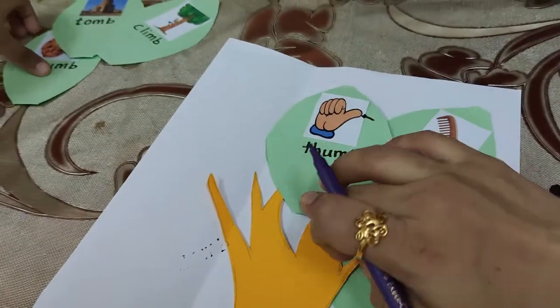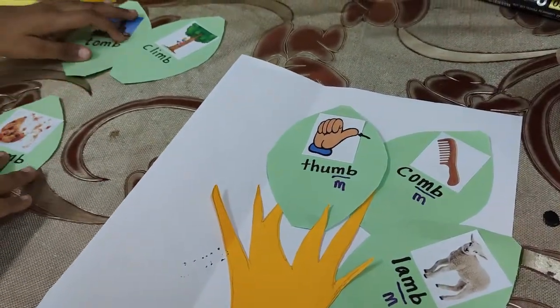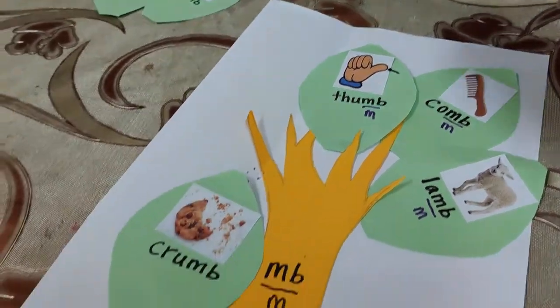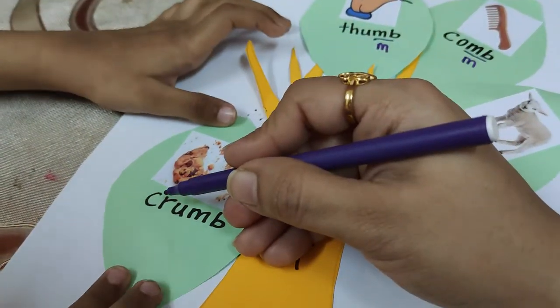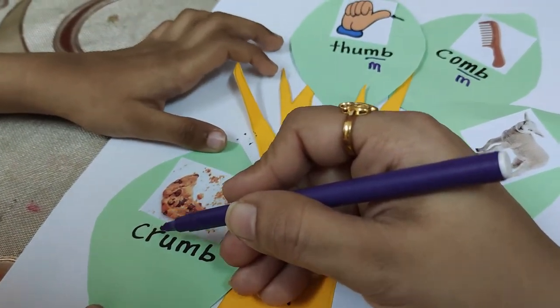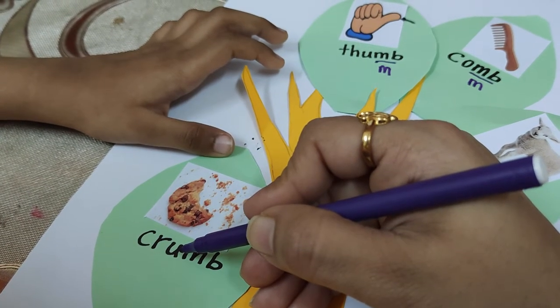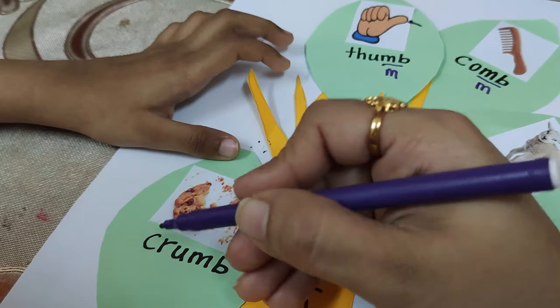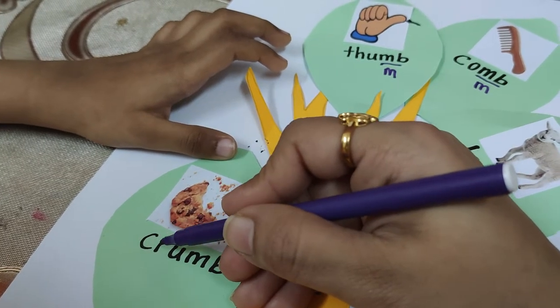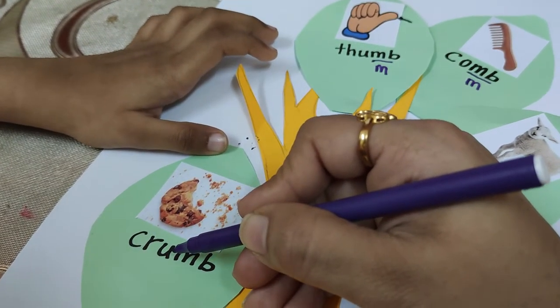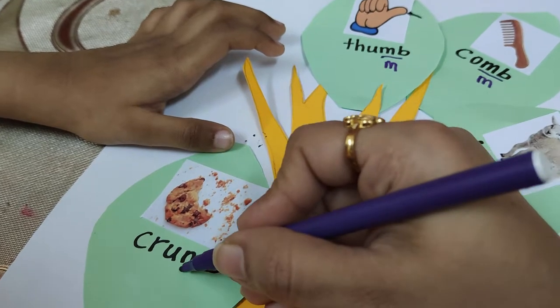Now next one. What is the sound of C? K. The sound of R? R. The sound of U? A. The sound of CR is cr, and the sound of U is a. And the sound of MB?